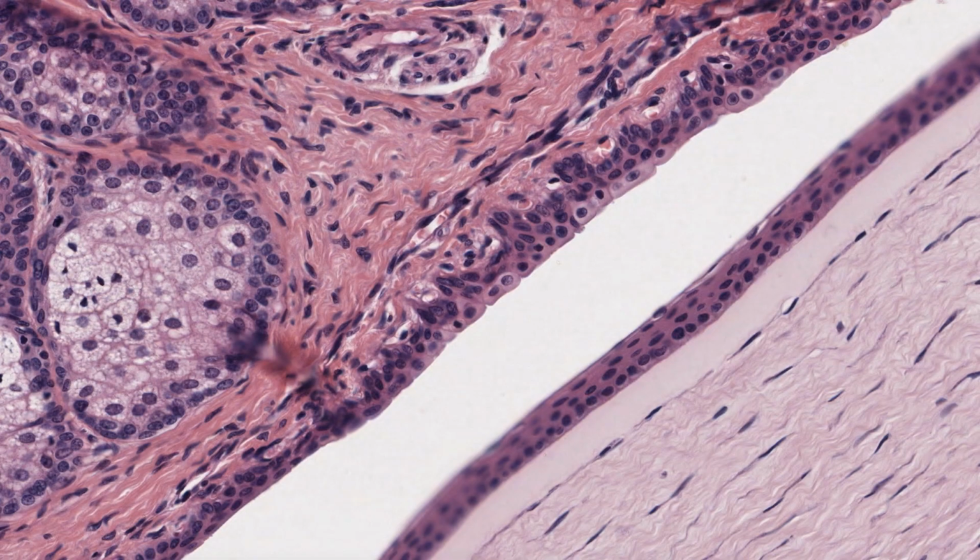Normally, you would see numerous, in fact very numerous, lymphocytes just under the epithelium along most of the conjunctiva. These are protective cells of the immune system. The wet epithelium of the conjunctiva is not very resistant to pathogens, and so protective cells accumulate below it.